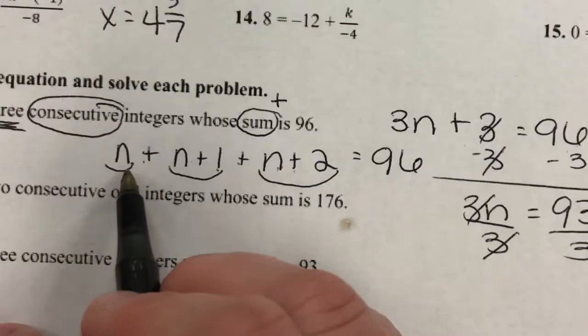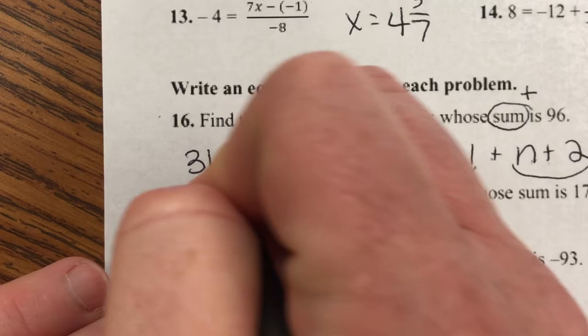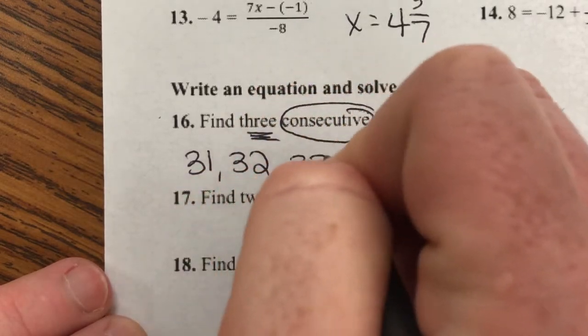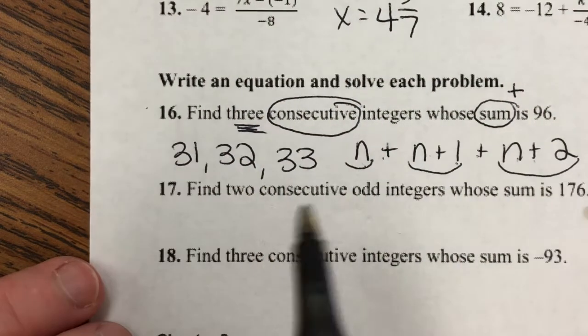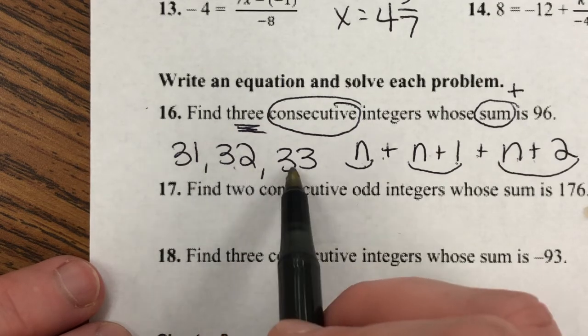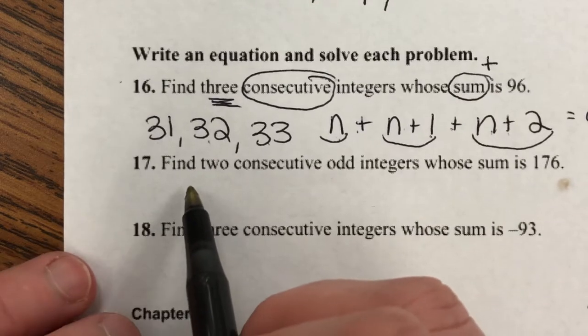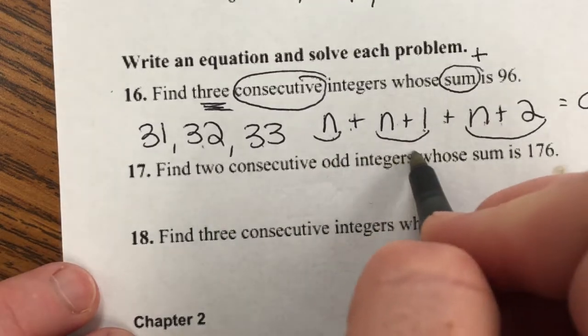So if n is my first number and they're consecutive, it's got to be 31, 32, 33. You can double check that by adding them together. 31 and 32 is 63. 63 and 33 is 96. So that works.